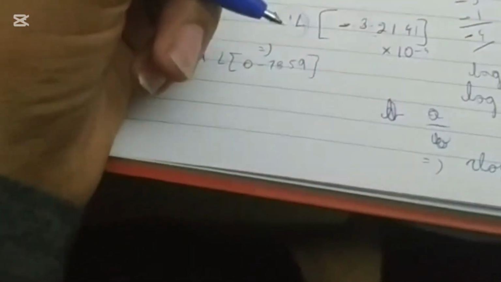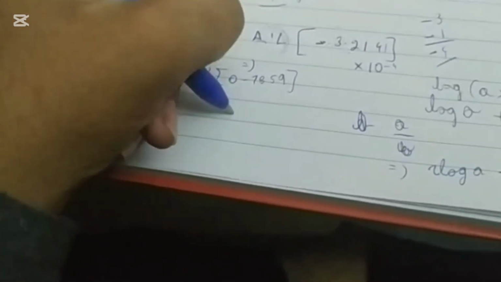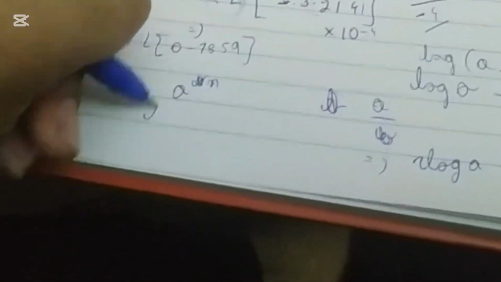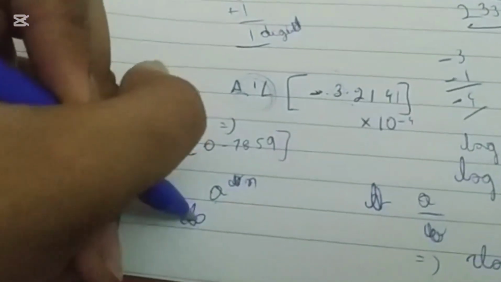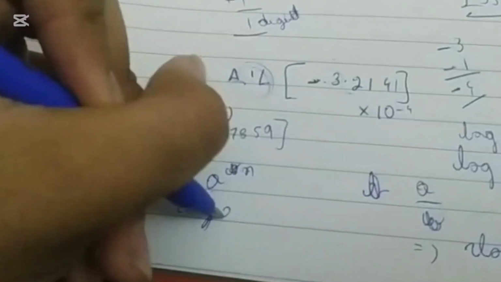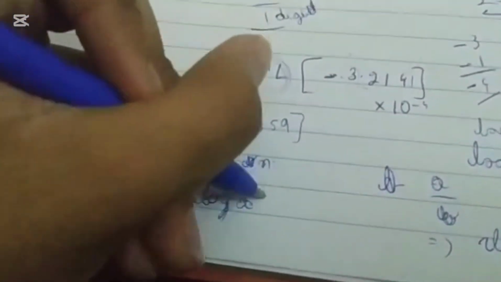Suppose I have a number, say a raised to b, or say a raised to n. This is an exponent here. If I want to take the value of log here, what will I be doing? So log a, and this n will come here and it will multiply with this log a value. That's how you do it.